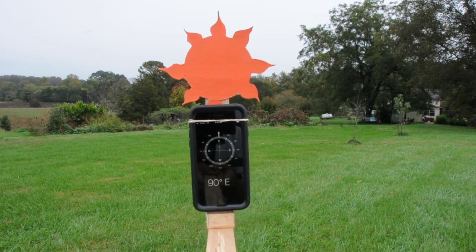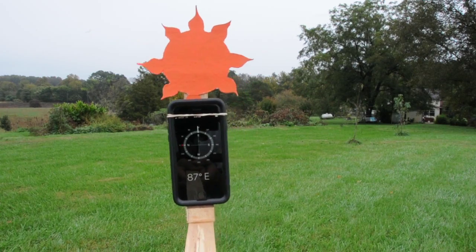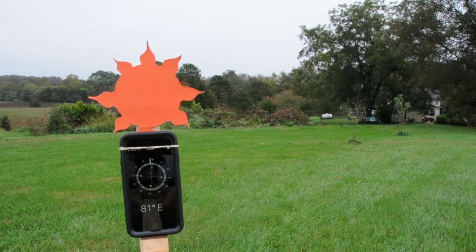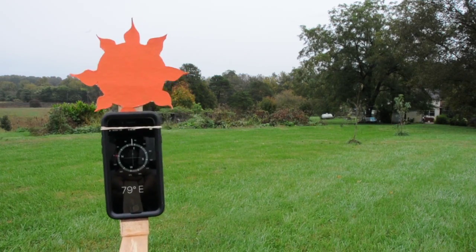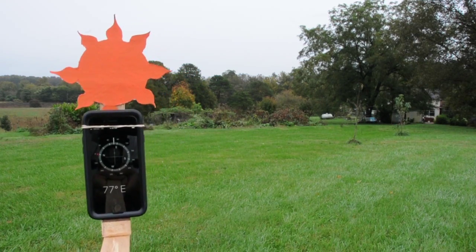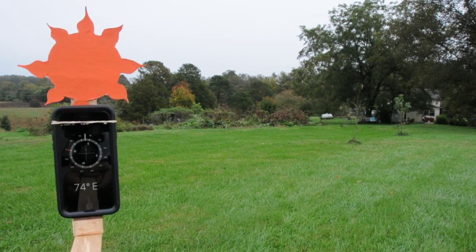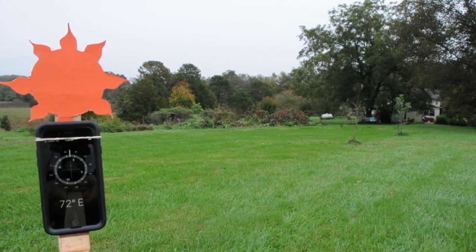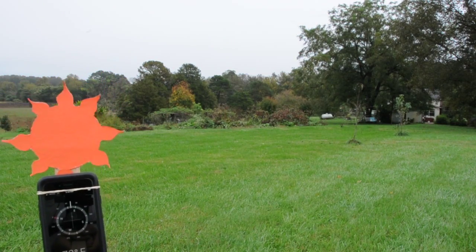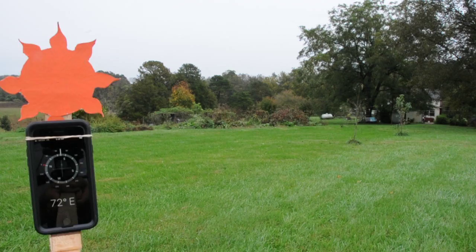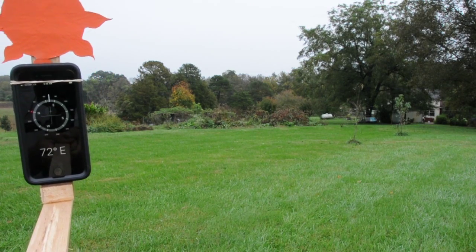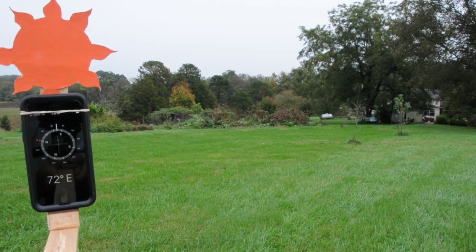From this point on, the sun will continue to move north and rise further and further north until we get to the northeast, and about 72 degrees on our compass. This is where the sun would rise on the first day of summer, which is the summer solstice, and it's the longest day of the year.